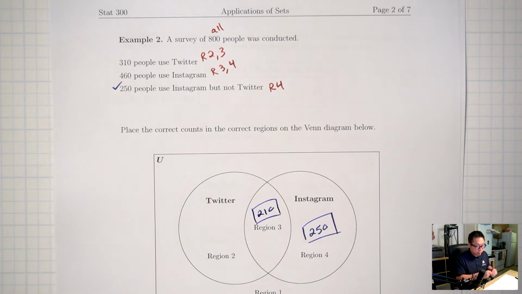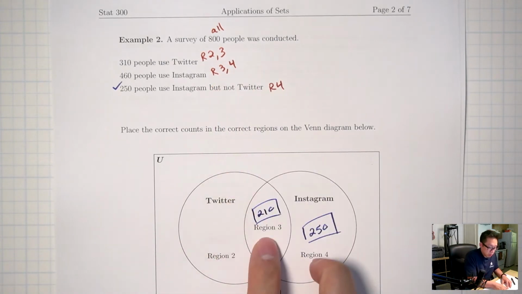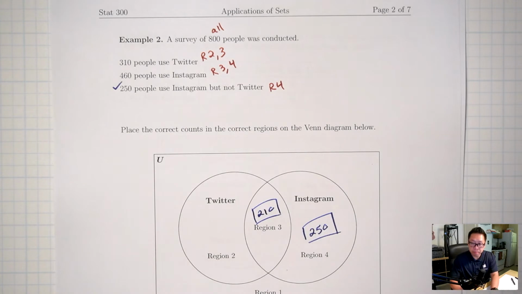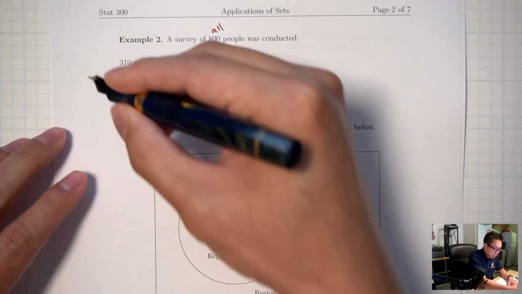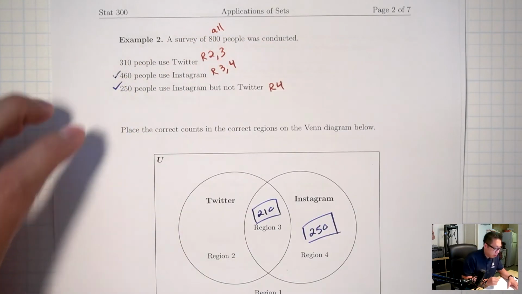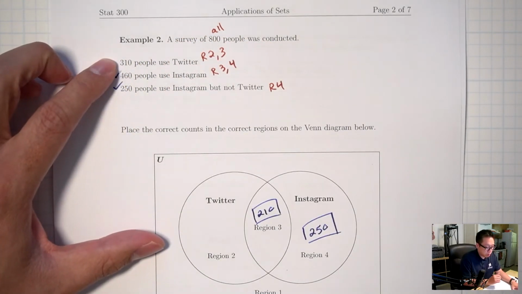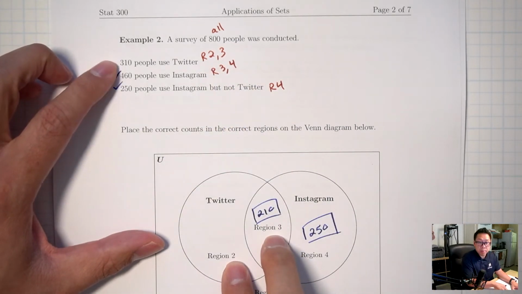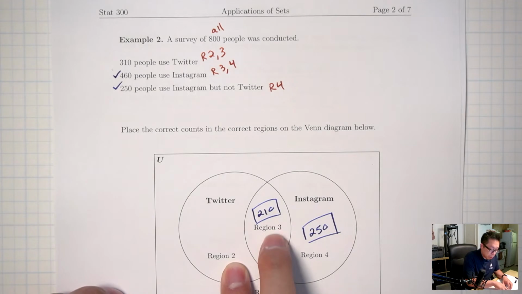And just to double check, let's make sure that regions 3 and 4 together add up to 460. So 210 plus 250. Okay, 460, so we're good. 310, this is saying that regions 2 and 3 together should add up to 310. Right now I have 210, so what is the missing number so that these 2 regions together add up to 310?